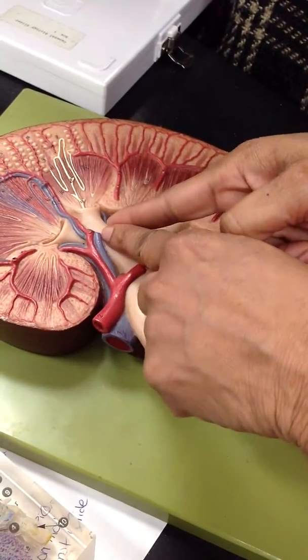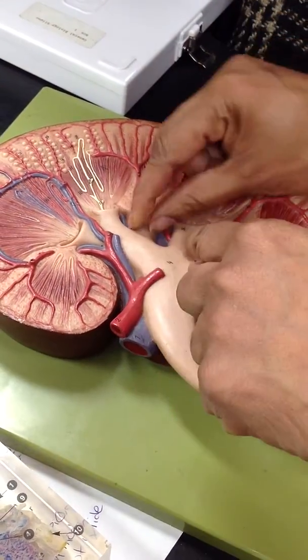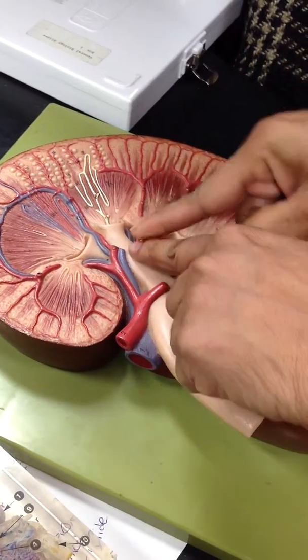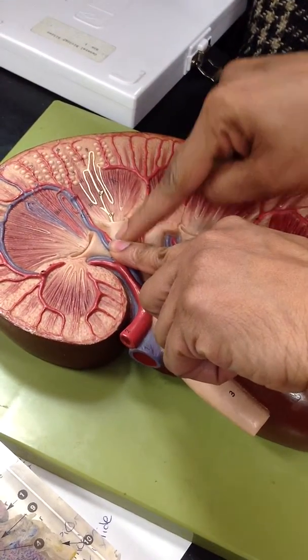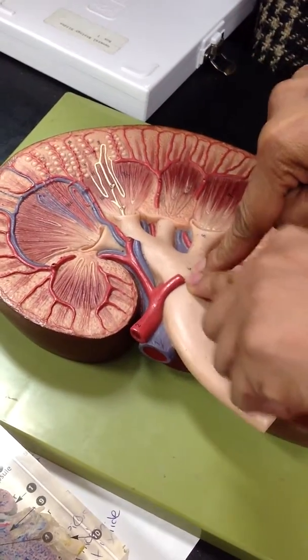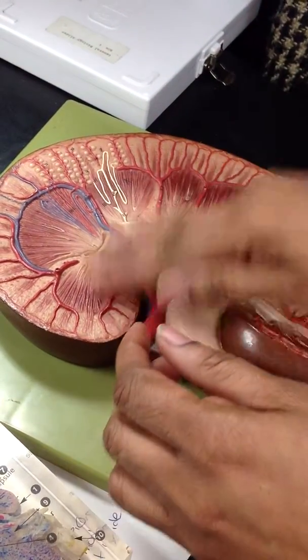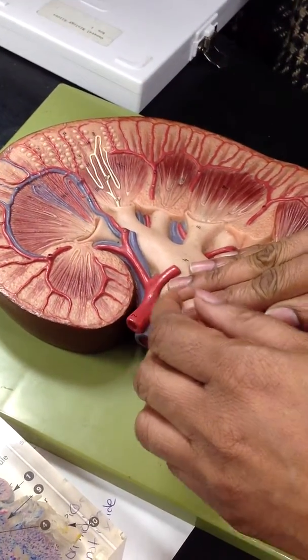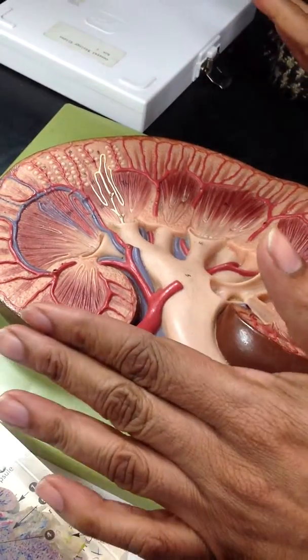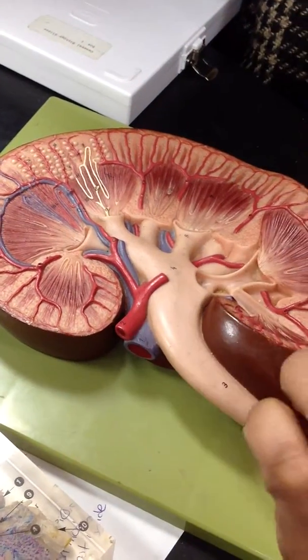Now, when it becomes a big one, it's called a major calyx. So these small ones are minor calyces, and where they join together is a major calyx going into the sinus, which all of them drain into, which is in the pelvic area. Okay. Now, once we look at that, we want to look at the blood vessels.